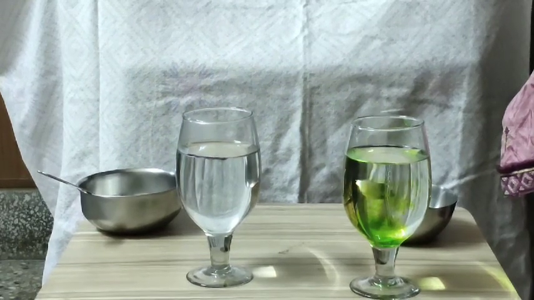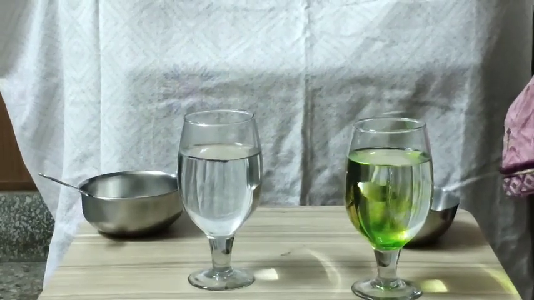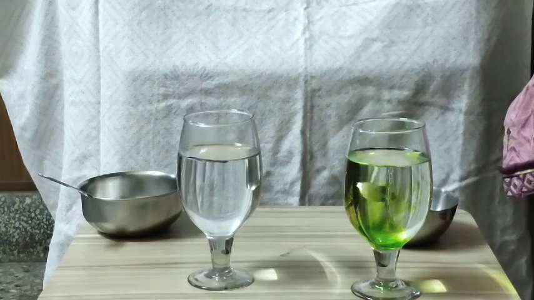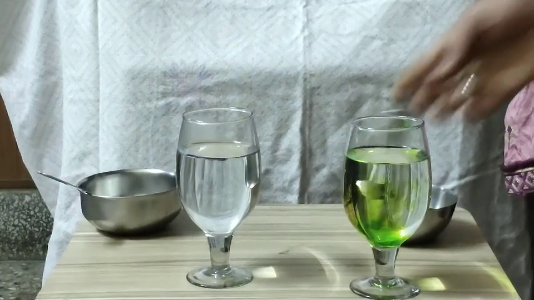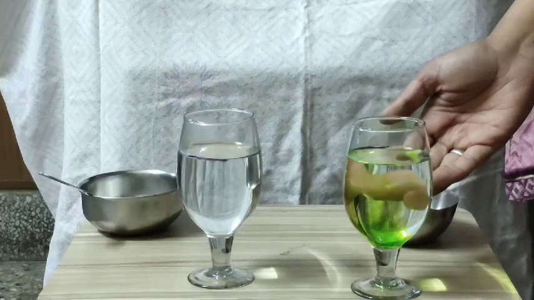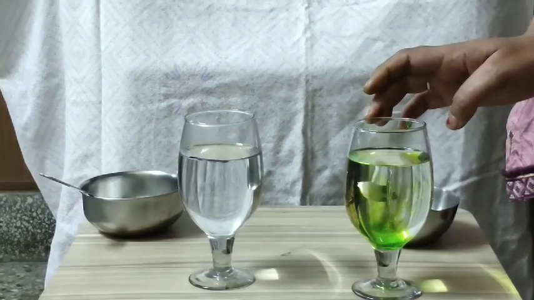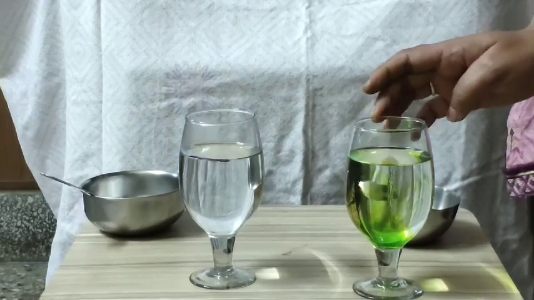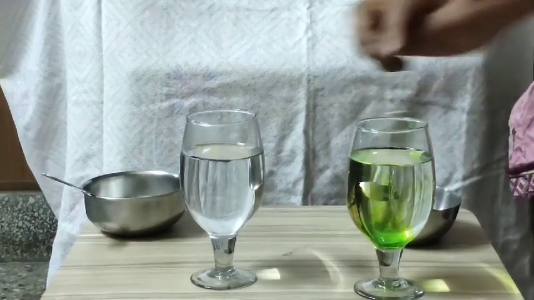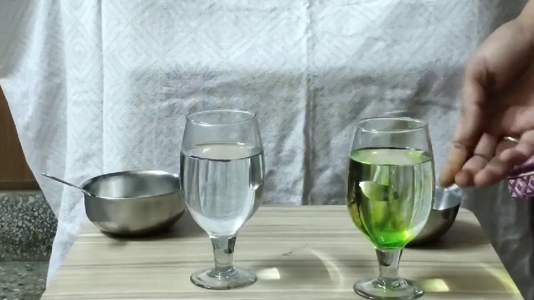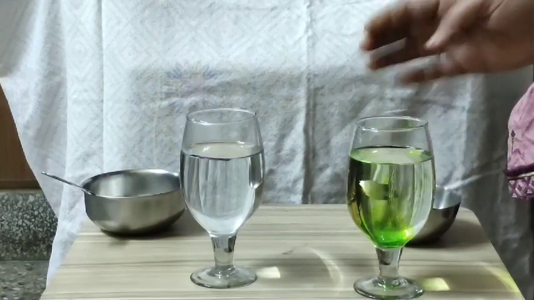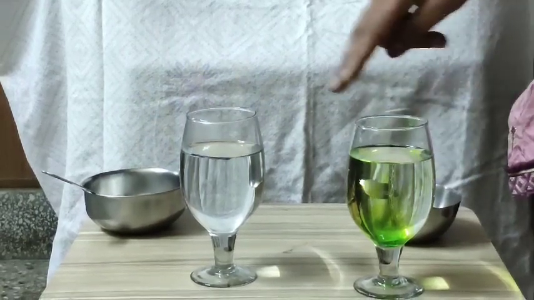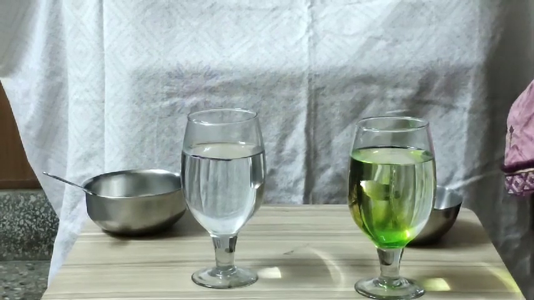It is possible because the particles of matter are continuously moving. The particles of water present in this glass have kinetic energy, and due to that kinetic energy they are continuously moving, and that is why the green color present in the liquid is evenly distributed in the glass of water.